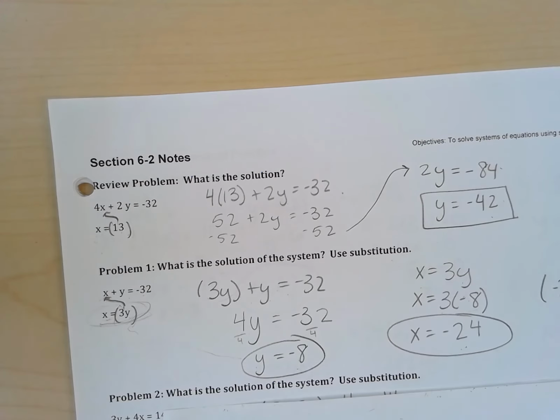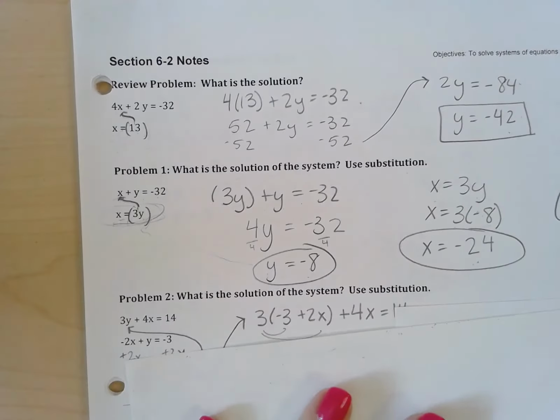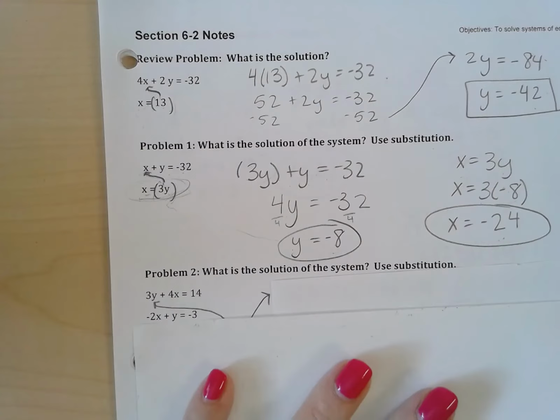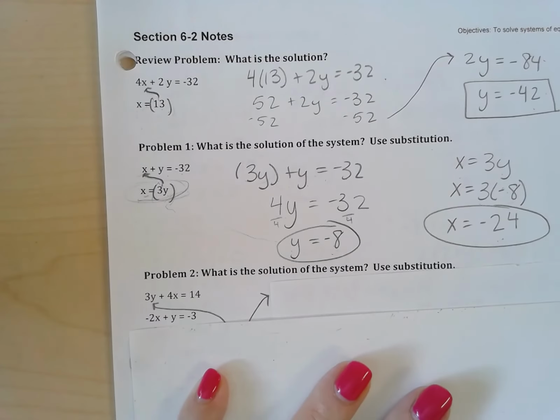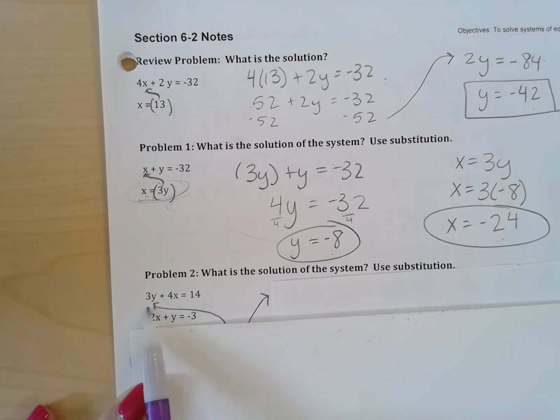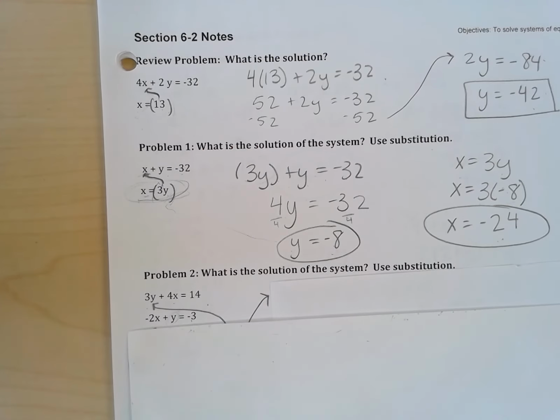Problem number 2. What is the solution to this system? Use substitution. So I start with two equations here. Now they both don't have y equals or x equals. They have 3y plus 4x equals 14 and negative 2x plus y equals negative 3. Notice how this y is the only one that doesn't have a number in front of it. That's actually a good thing.